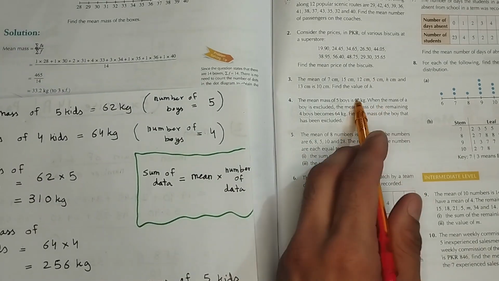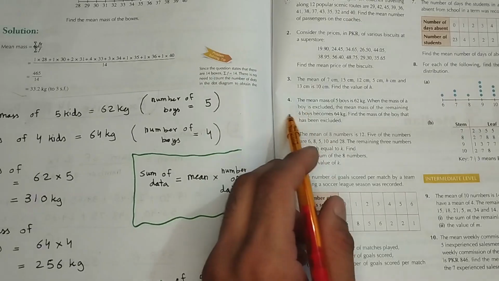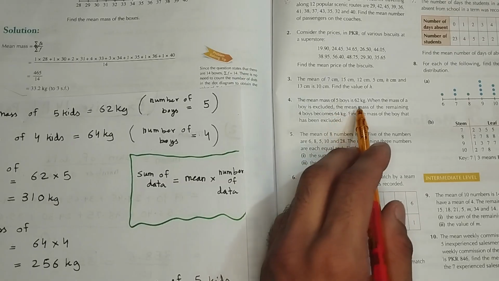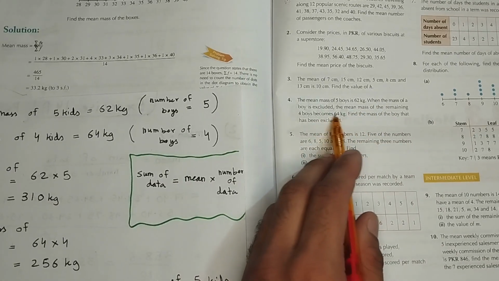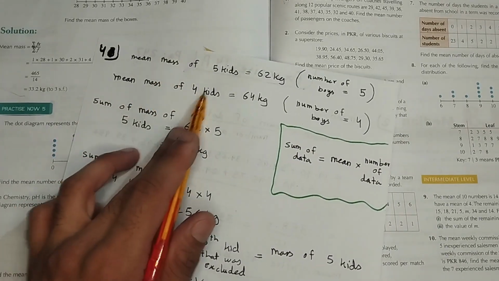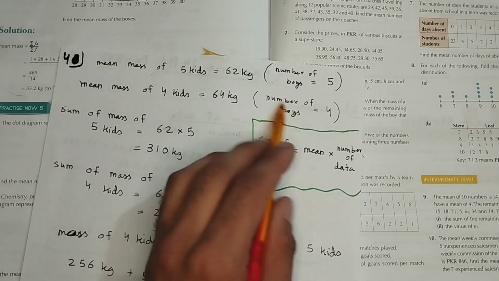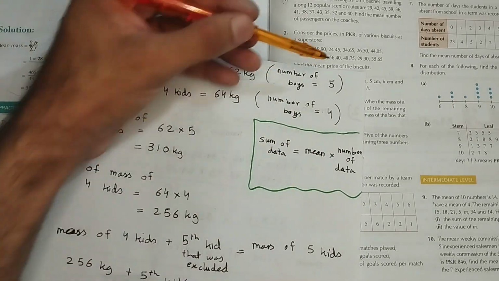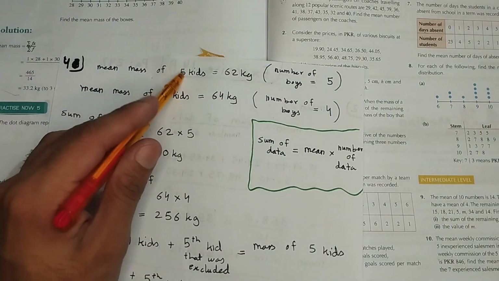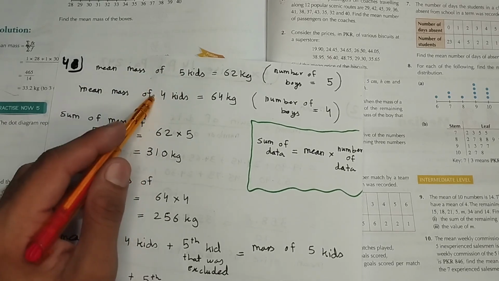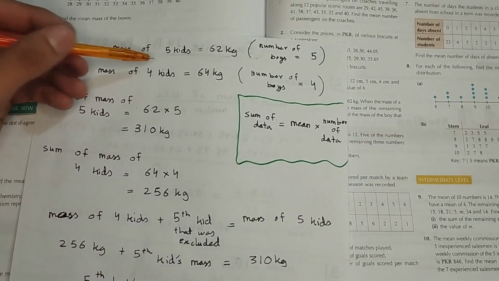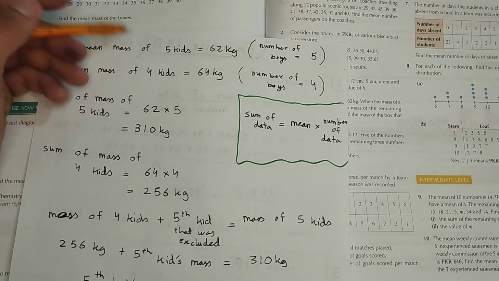Okay, so what else does the question say? The question says when the mass of a single boy is excluded from the mass of these 5 boys, then the mean mass becomes 64 kg. So the mean mass of 4 boys is 64 kg, okay? In this case, the number of boys is going to be 4. So basically, I just removed one of the boys that I had. In the first case, I had 5 kids. I just removed one of them, and now I'm left with 4 kids. The question is asking me to find the mass of the boy that has been excluded. So the boy that I just excluded from here, I need to find his mass. How can I do that?